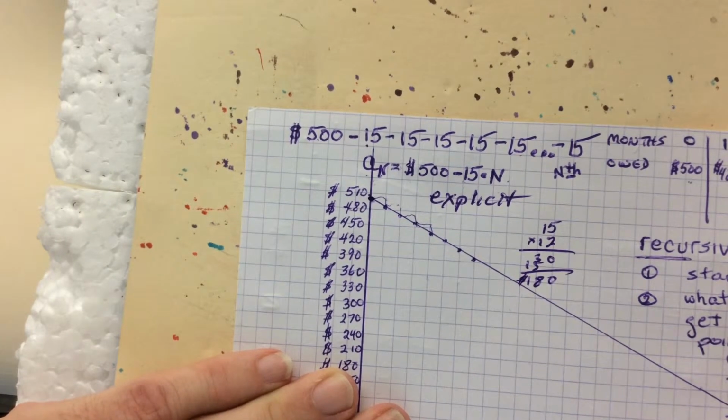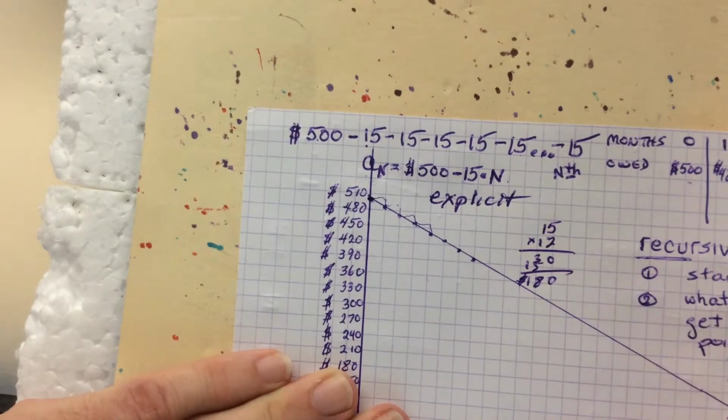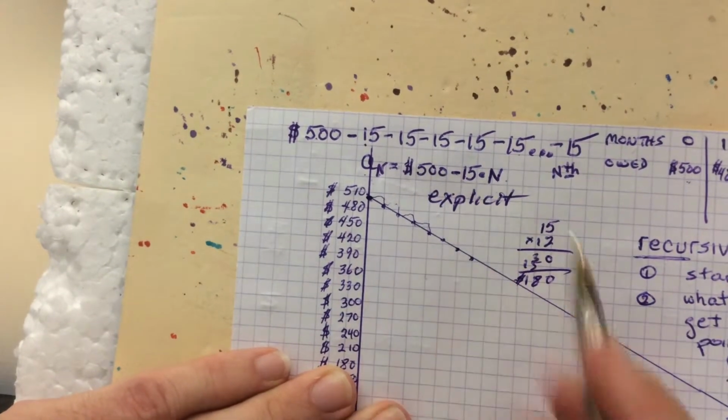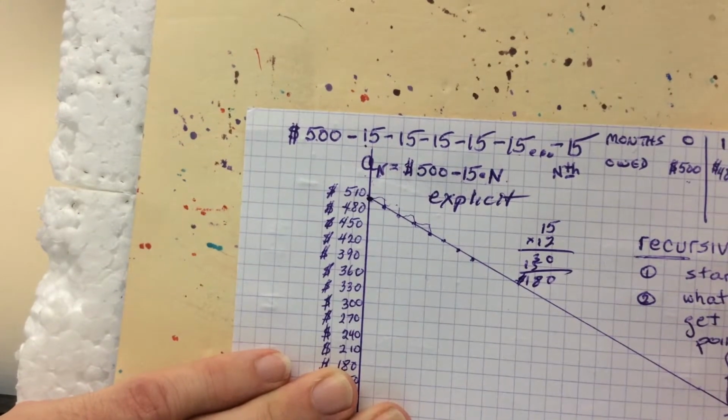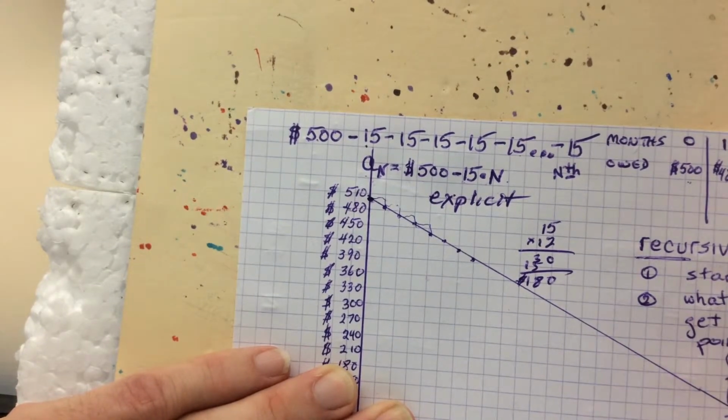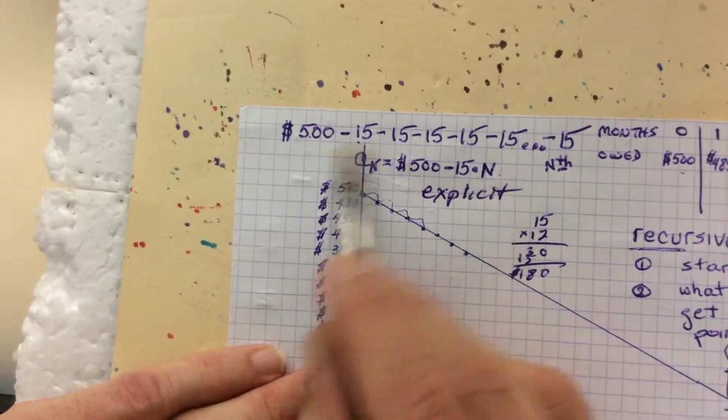Right? Pretty cool. How much do you still owe me? Well, I don't know. I got to take the 500 and subtract 180. Oh, so I still owe you $320. Yes. Okay? So that's what's happening here.